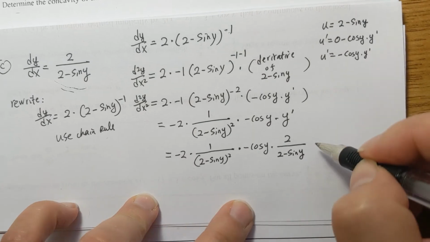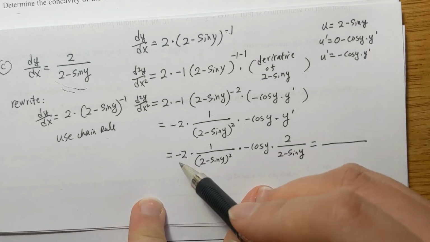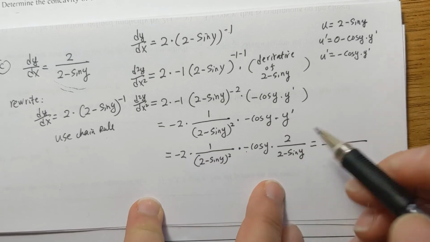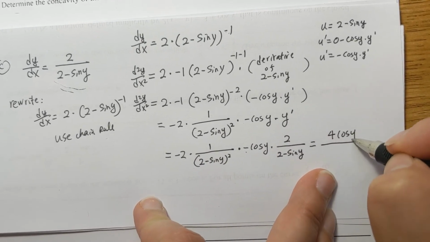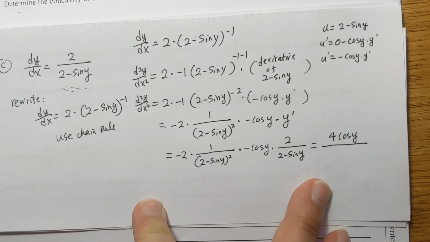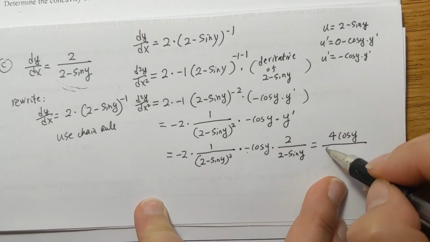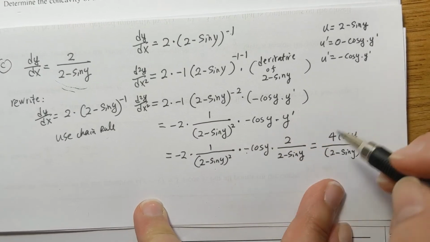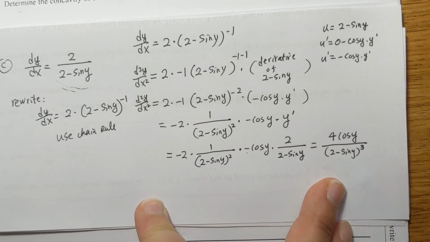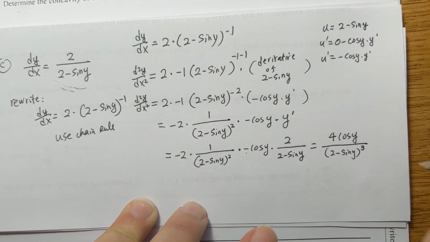You're going to simplify. Negative times negative is positive. 2 times 2, 4, and multiply the cosine y, because cosine y over 1. And this is going to be the same. And then 2 is exponent, and over 1, so 3. So we found the second derivative.